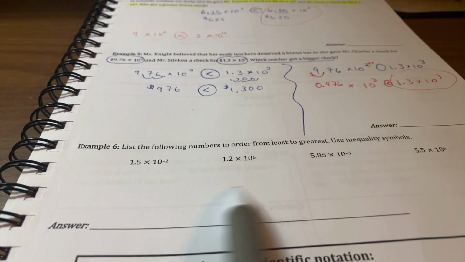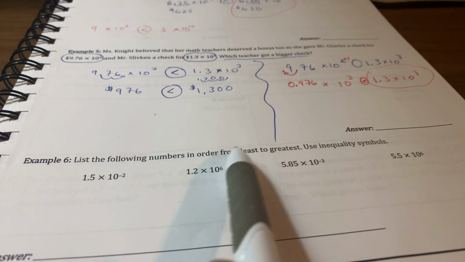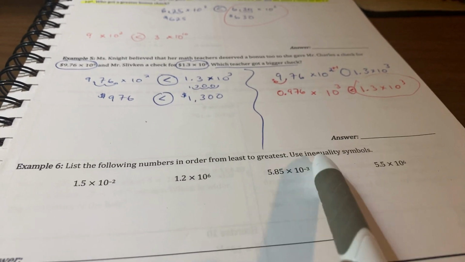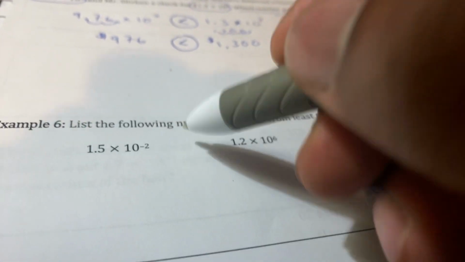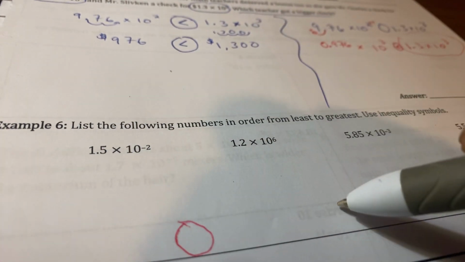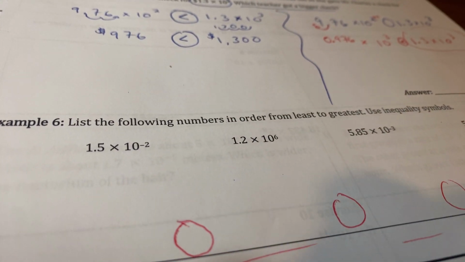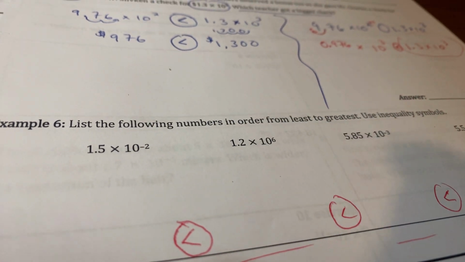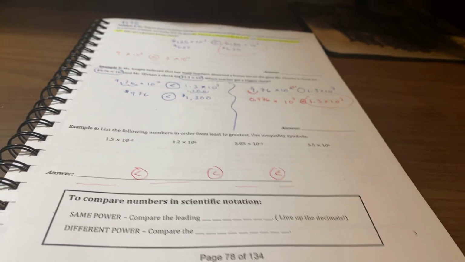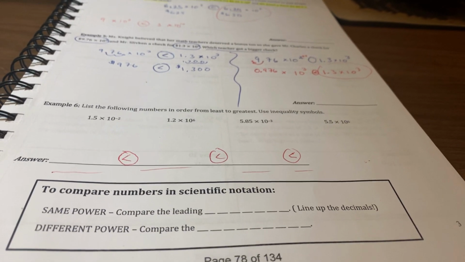What you're going to do now is check out example 6. You're going to do example 6 on your own, right? List the following numbers in order from least to the greatest. Use inequality symbols. What I would do for you is put inequality symbols here, here, and here, and then you're going to put in the scientific notation from least to greatest. I would do least, least, least, and then the greatest would be over here, right? Just setting that up for you, okay? Going to do that on your own. Going to figure out the vocabulary.